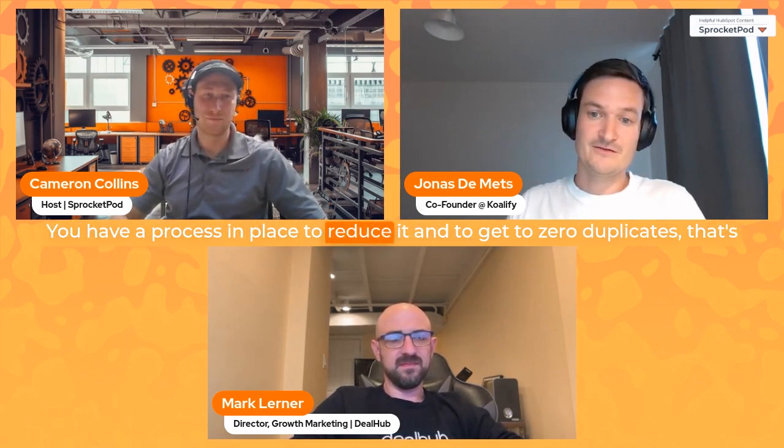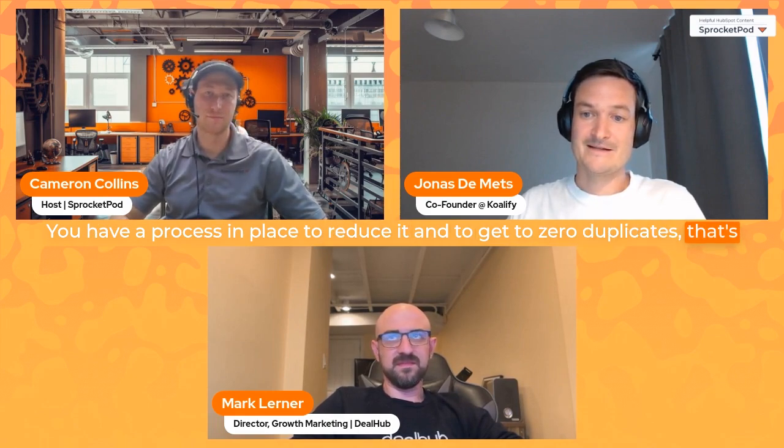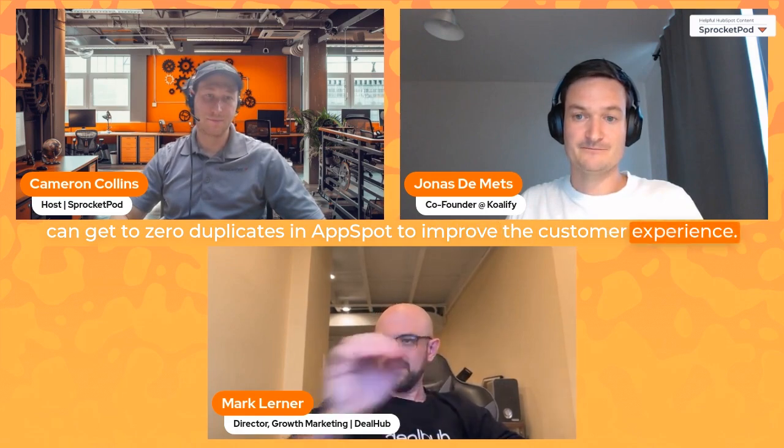And with our solution in place, you can automate both parts and introduce it to the team so that they can do it on the go, and you have a process in place to reduce duplicates and get to zero. That's our mission: make de-duplication as simple as possible and make sure that people can get to zero duplicates in HubSpot to improve the customer experience.